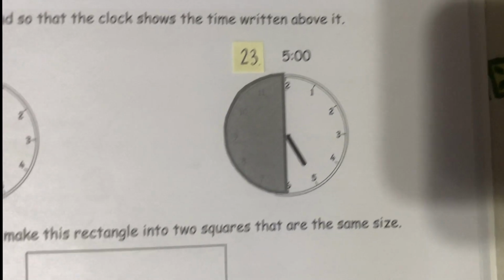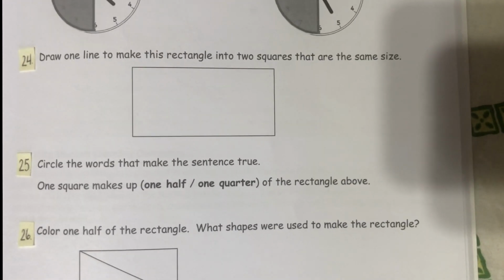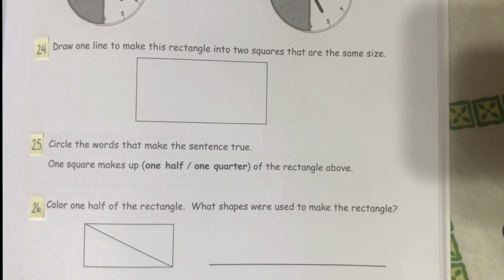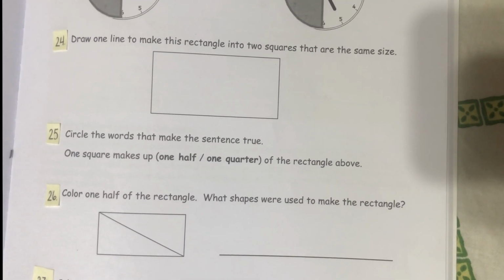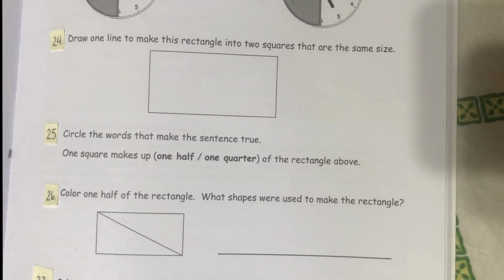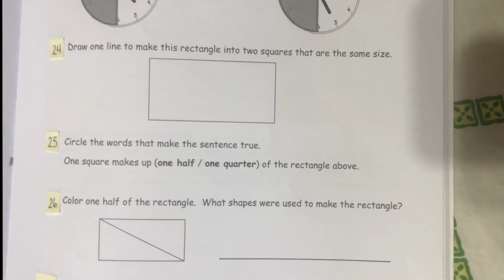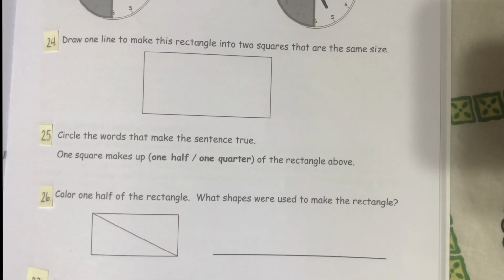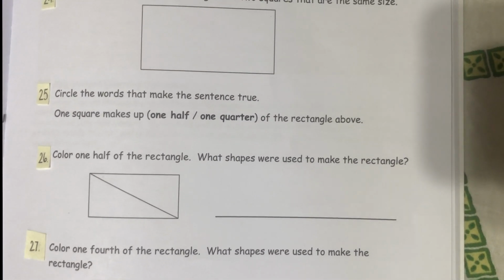All right, Congo Nation, let's move on to number 24. For number 24, please draw a rectangle and then draw one line to make the rectangle into two squares that are the same size. Draw one line to make your rectangle into two squares that are the same size. Once you're finished, you can complete number 25.